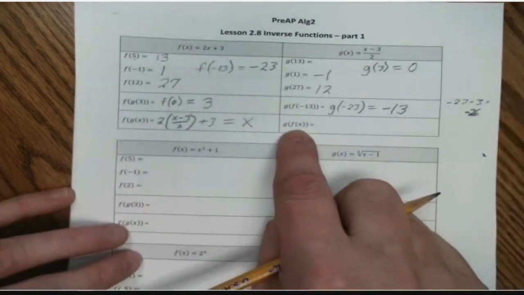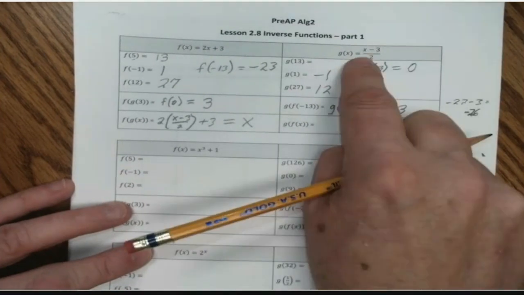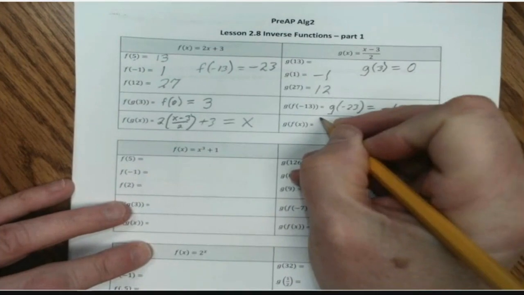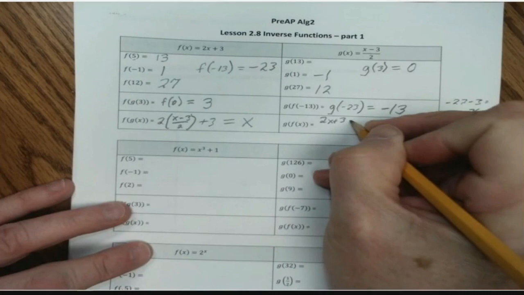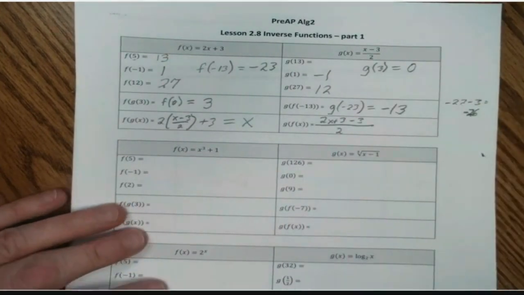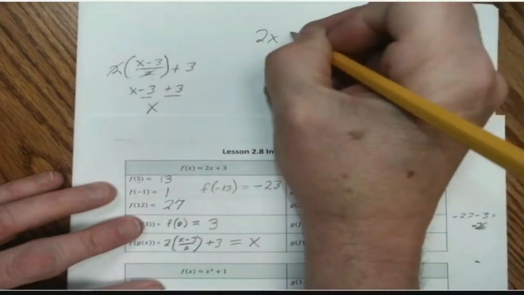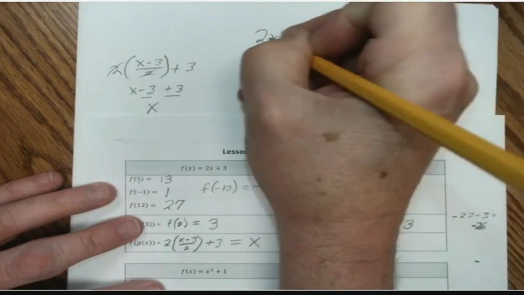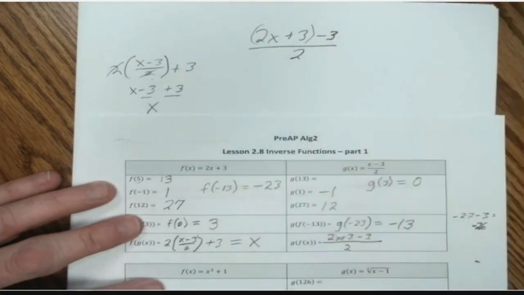Let's go the other way. Let's take f of x and substitute it into the g of x equation. The g of x equation is x minus 3, but instead of x, we're going to put 2x plus 3 minus 3, divided by 2. 2x plus 3 was substituted in, and then minus 3. You can put parentheses to help keep track of the fact it was substituted in for x, divided by 2.